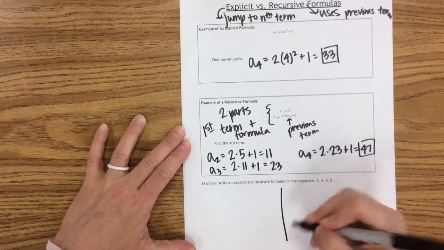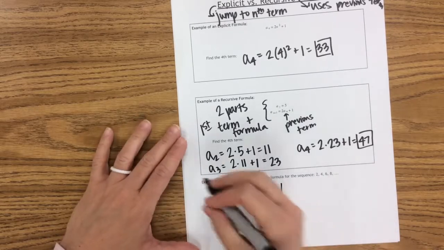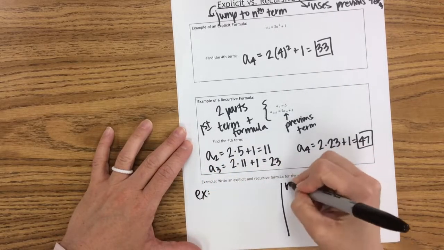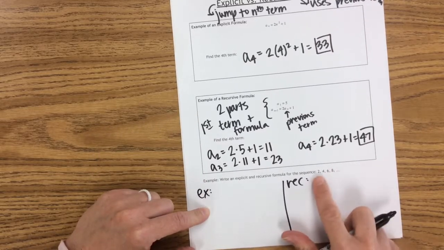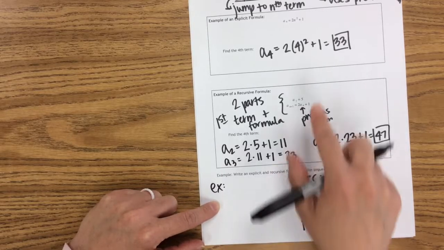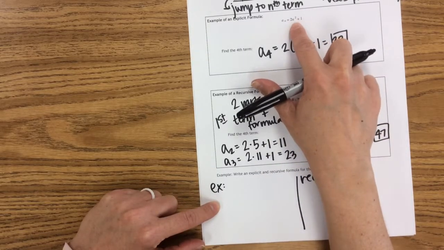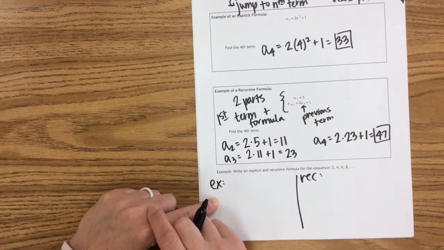So I thought what we would do is show you the difference with the same sequence, but show you an explicit example and a recursive example. So if this is your sequence, 2, 4, 6, 8, we want to write a recursive formula for that. So it'll look like this. It will have an n in it, and then we'll write a recursive formula. It will look like this with the 2 parts.